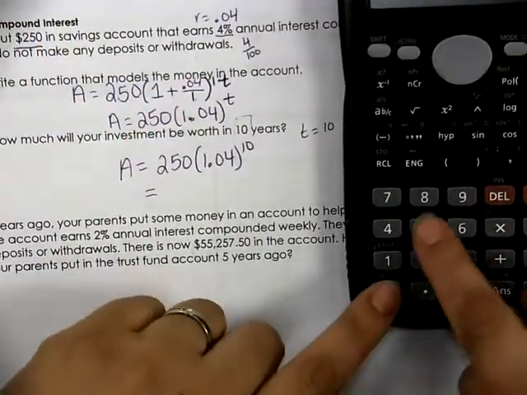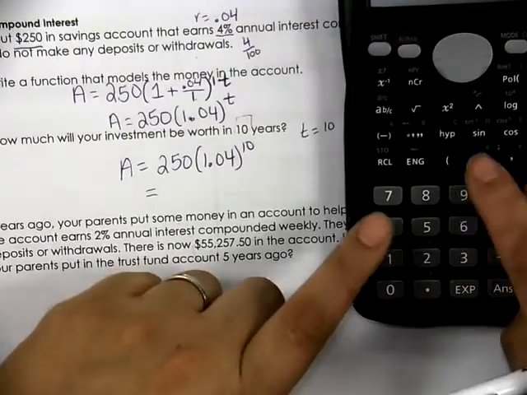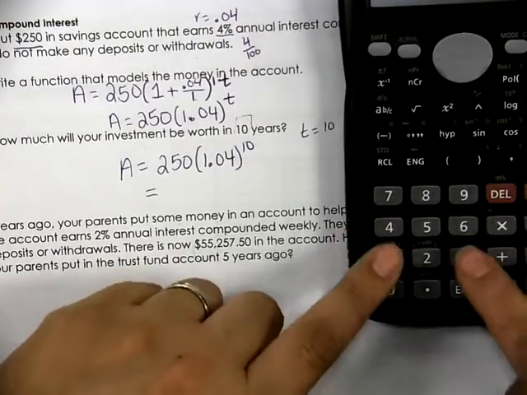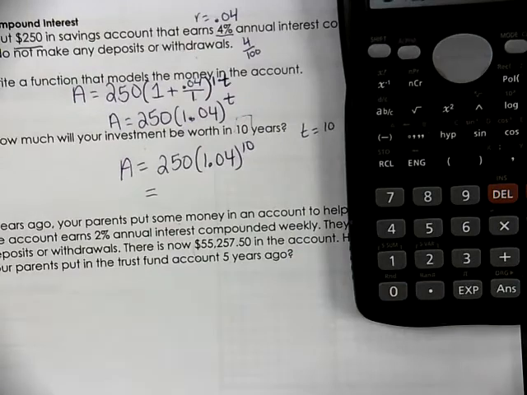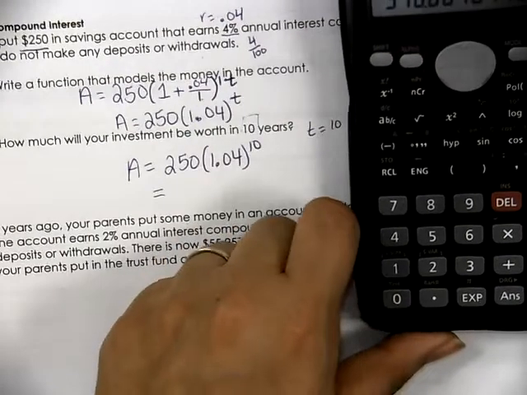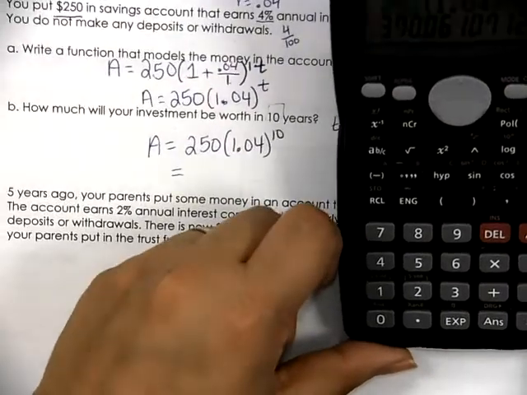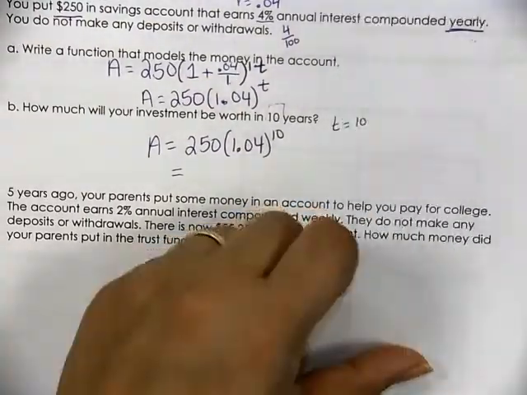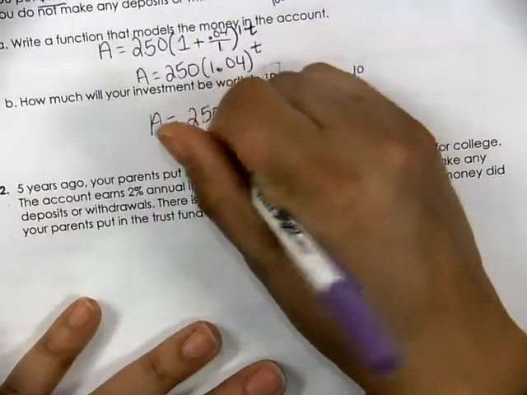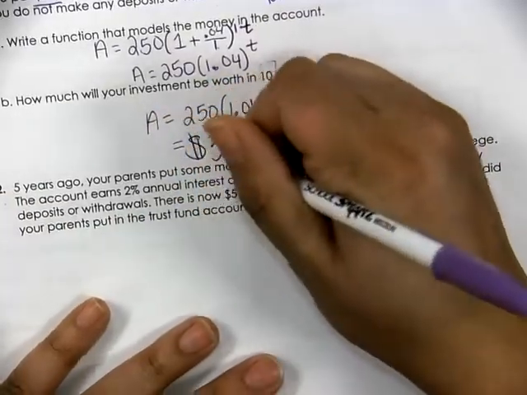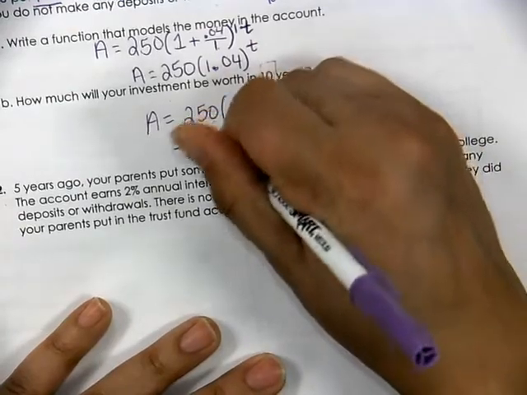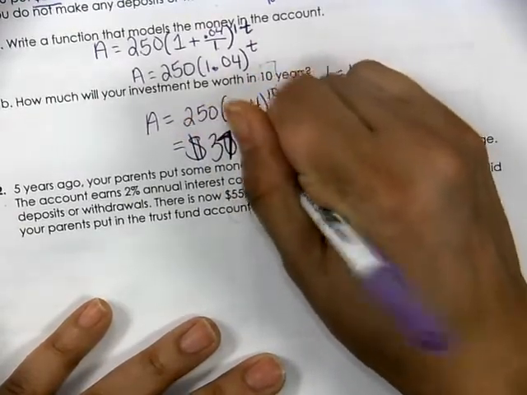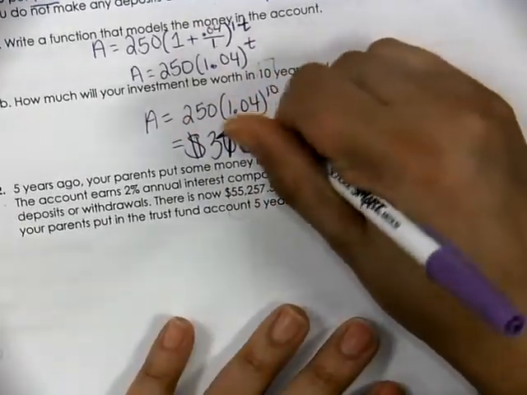All right, so we have 250, 1.04, and then you're raising it to the 10th power. So it comes out to $370.06. So don't forget a dollar sign. 370 and 6 cents, 06.